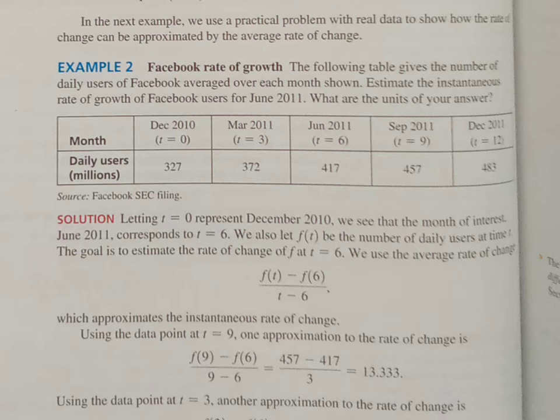And then would it make sense that, because they want the units of your answer, it would be millions of daily users per month. Does that make sense?